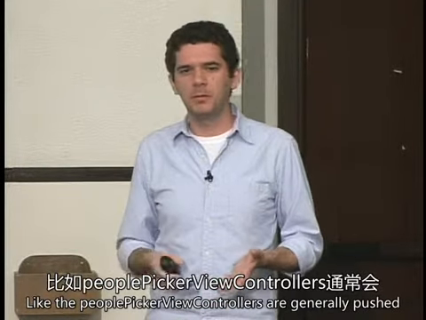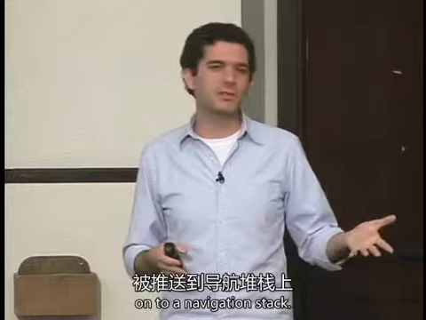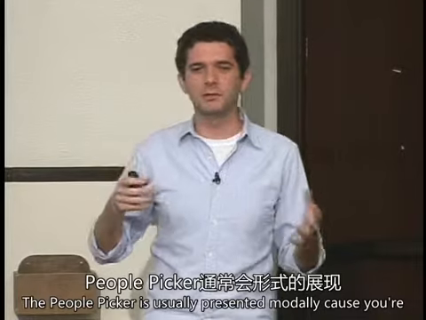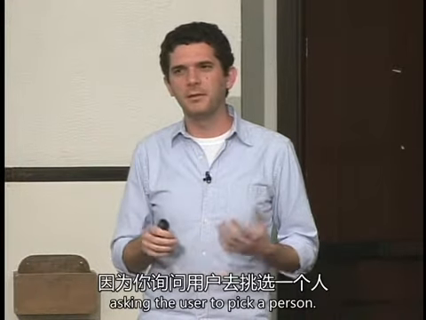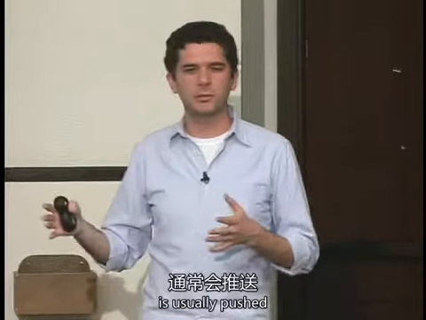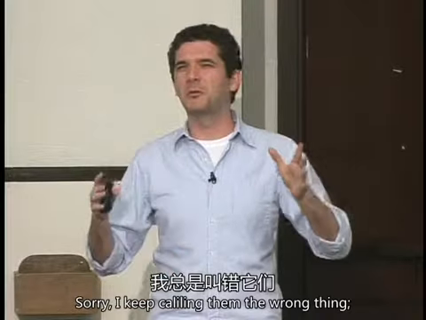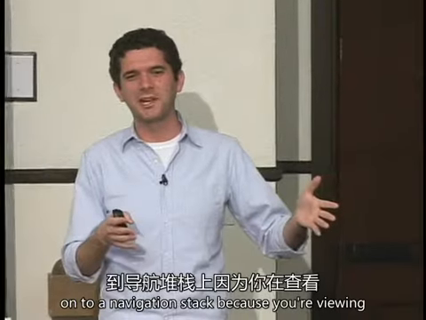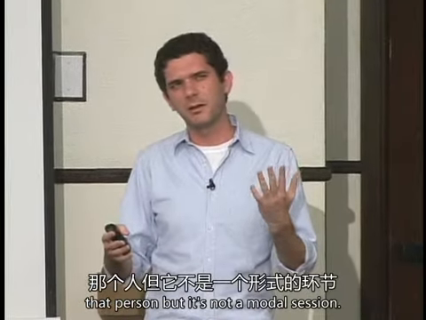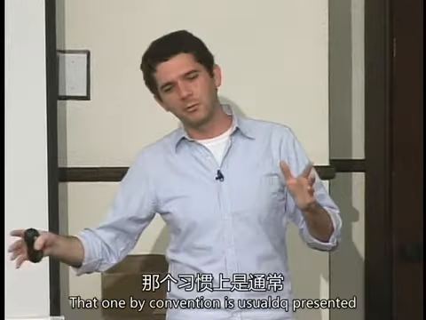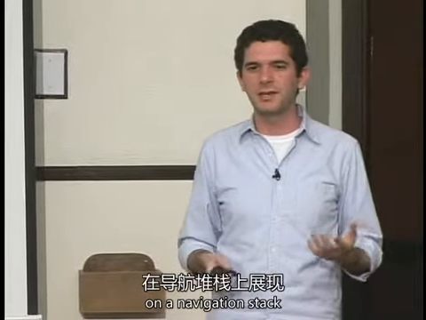Like the people picker view controllers are generally pushed onto a navigation stack. Sorry, not the people picker. The people picker is usually presented modally because you're asking the user to pick a person. The address book new user view controller is usually pushed onto a navigation stack because you're viewing the new user. Sorry, I keep calling them the wrong thing. I don't remember the names of the address book view controllers. The one where you view a person is usually pushed onto a navigation stack because you're viewing that person, but it's not a modal session. You've got a list of users and you're navigating into it, and then you're going to navigate back. That one by convention is usually presented on a navigation stack.